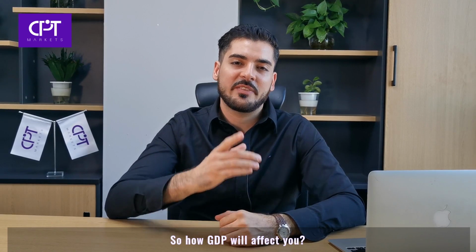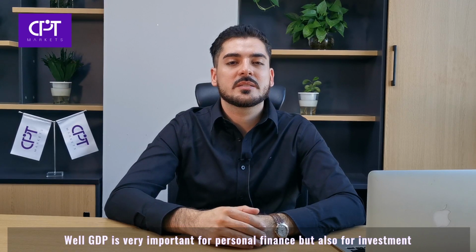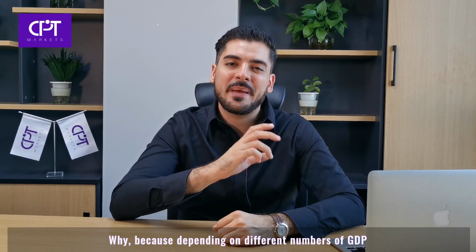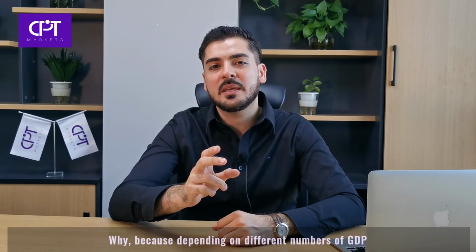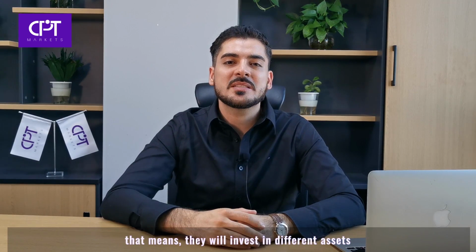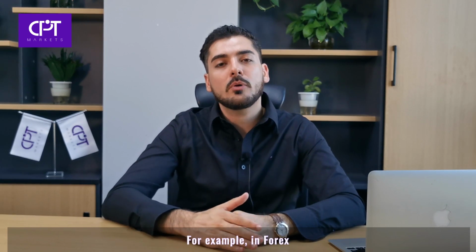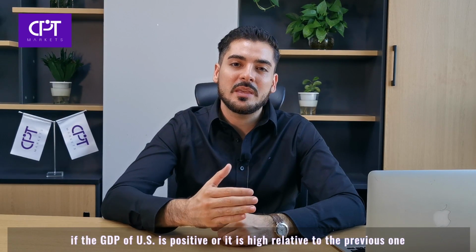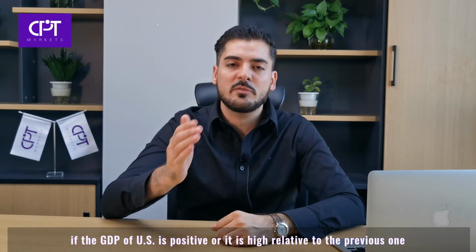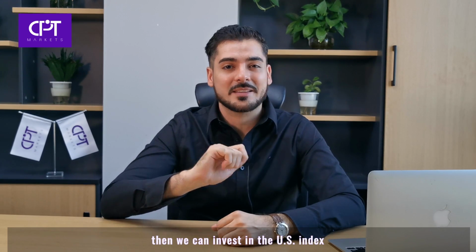So how will GDP affect you? Well, GDP is very important for personal finance, but also for investment. Why? Because depending on different GDP numbers, people will adjust their asset allocation. That means they will invest in different assets. For example, in Forex, if the GDP of the US is positive or is high relative to the previous one, then we can invest in the US index.